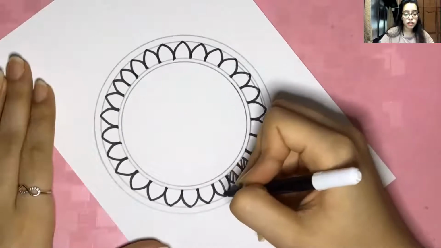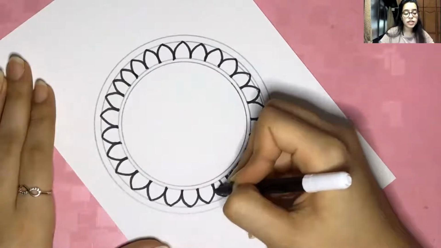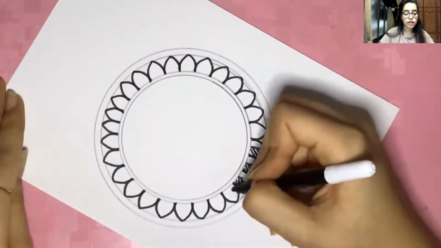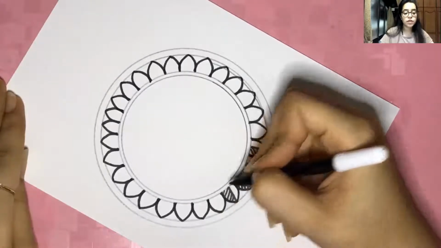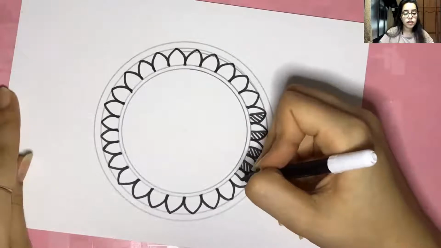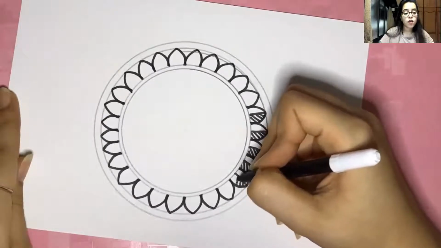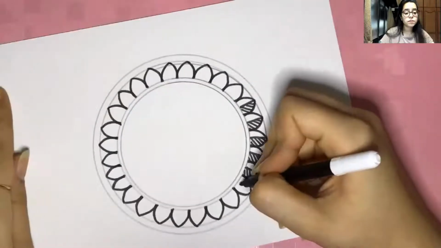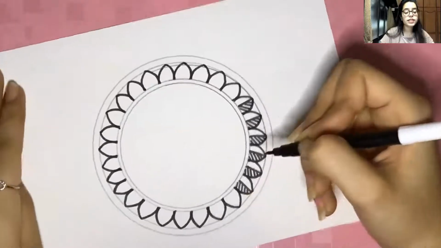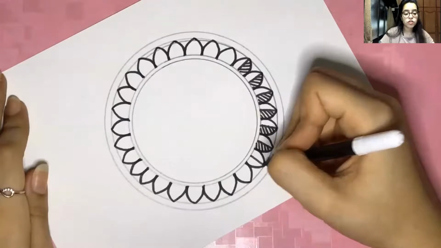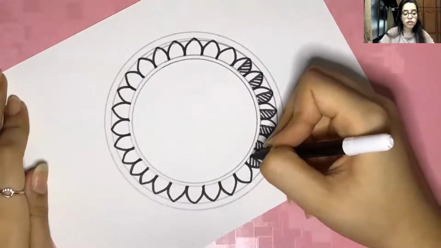So again, drawing a straight line and drawing these diagonal lines on one side. We follow the same process for all the leaf shapes again. This thing of just repeating the same filler in all the leaf shapes is called symmetry.